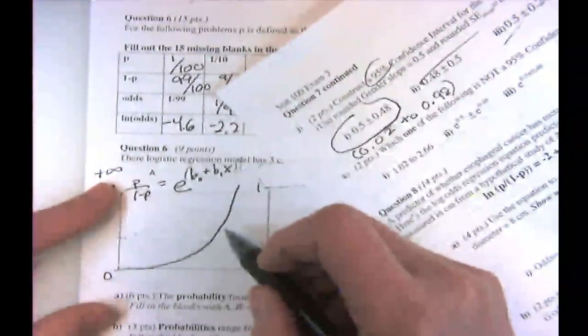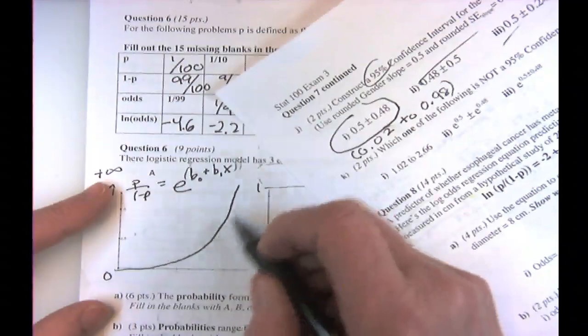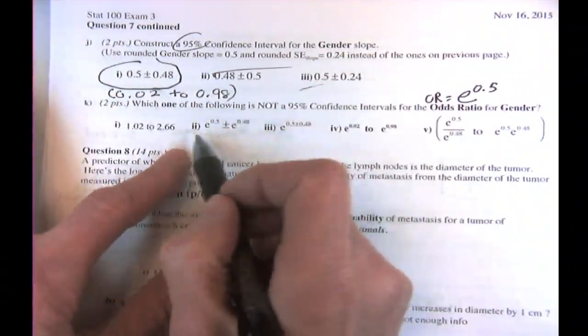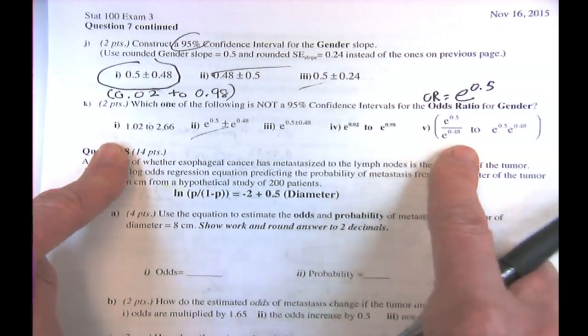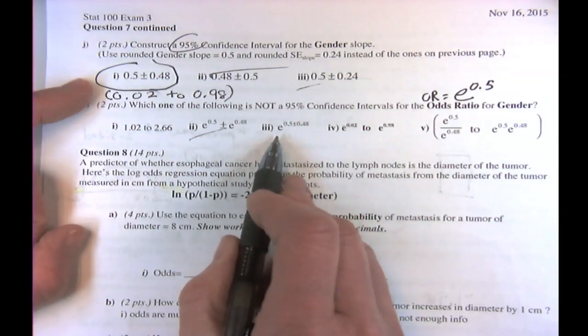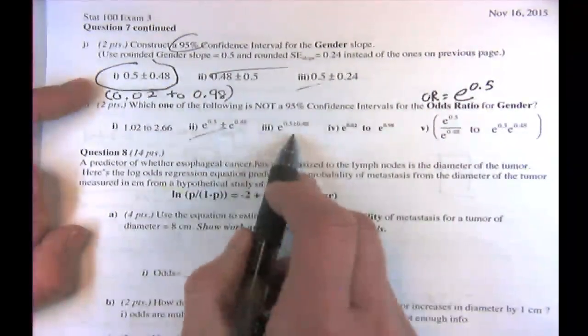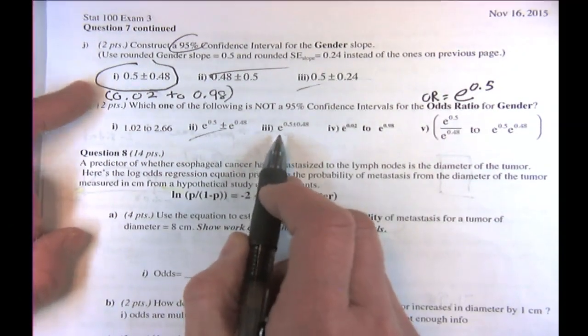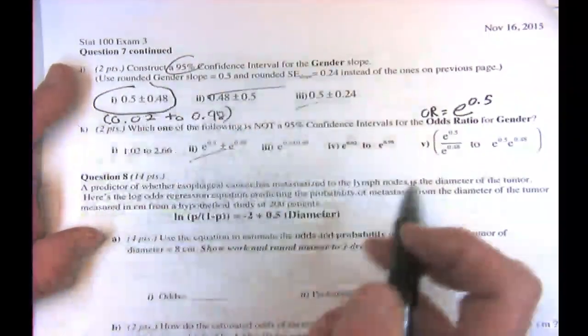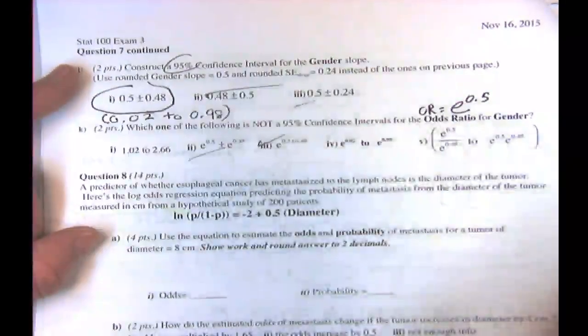Look at the curve here. It's going to change more in this direction than that direction. It's not going to be symmetrical. So you know this one's wrong. Let's make sure that all these agree with that. So we just want to anti-log this, so e to the, this has to be right. If that's right, this one is just anti-logging it, we're just raising e to that. Okay, so this one for sure is right.